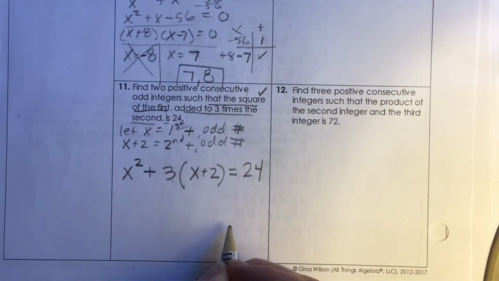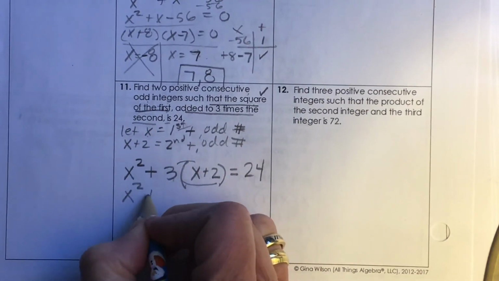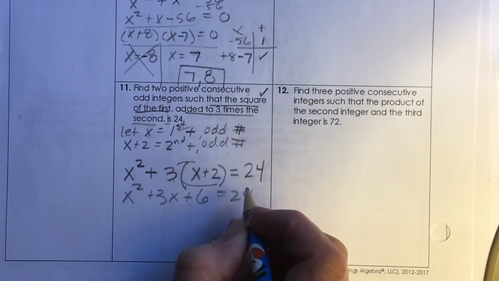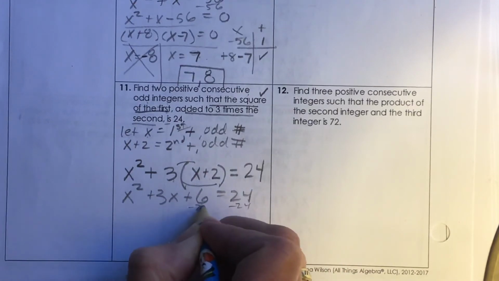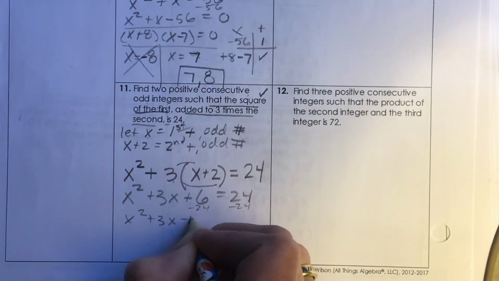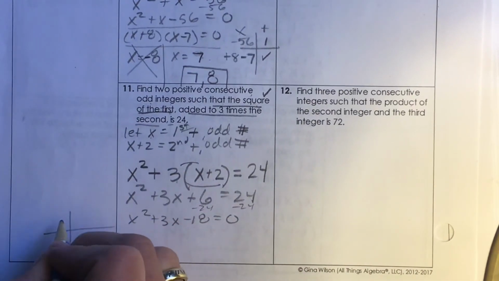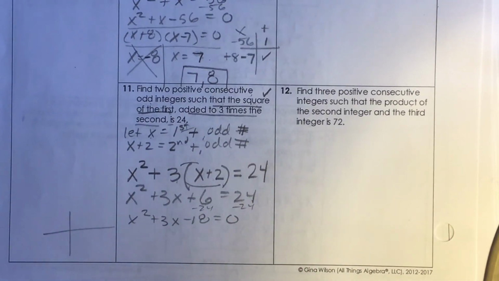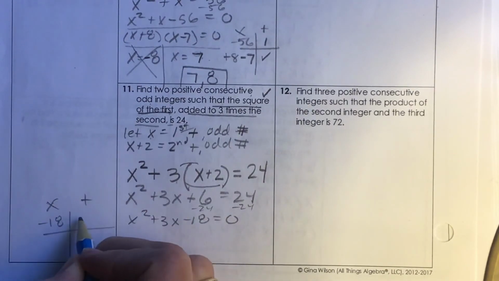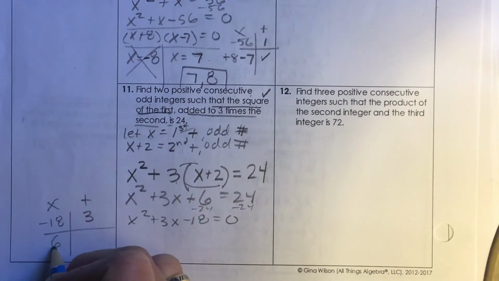Now I get to solve. So I hold on to my x squared and distribute this out. So I'm going to get 3x plus 6 equals 24. Now subtract 24 from each side. Rewrite: x squared plus 3x minus 18 equals 0. And now let's factor it out. Can you see that? I'm multiplying to negative 18 and combining to 3. So I should have 6 and 3.